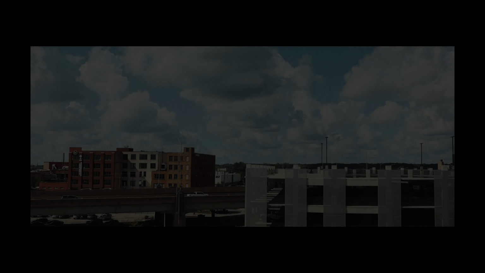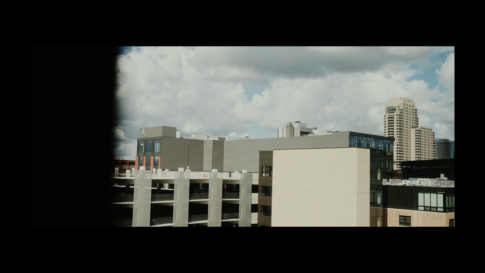If I know here's the vibe I'm going for in this film, here's how it's going to play out. This is the opening 15 seconds for Marissa and Max's film. You can see we're starting with some locations set up.